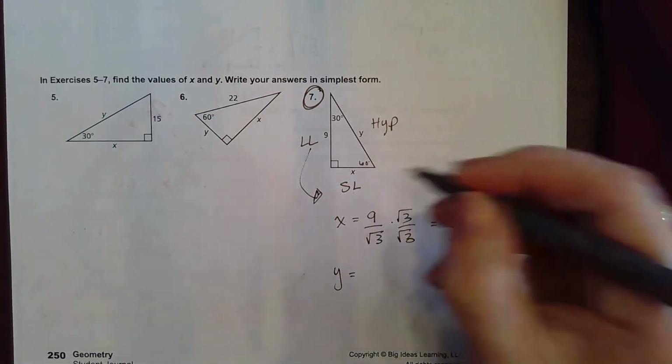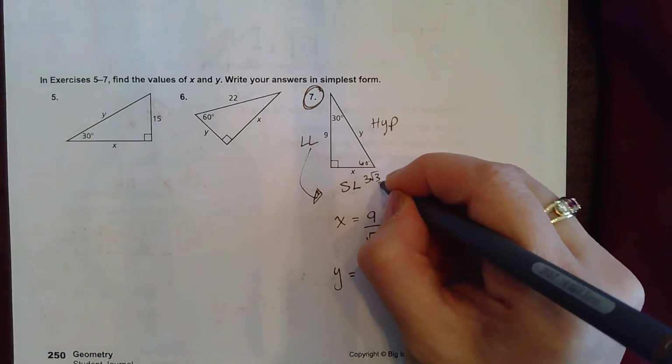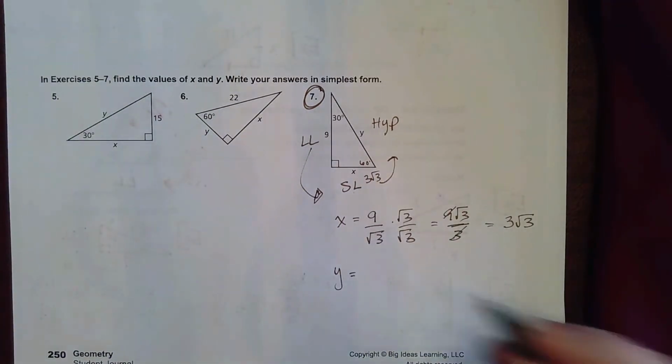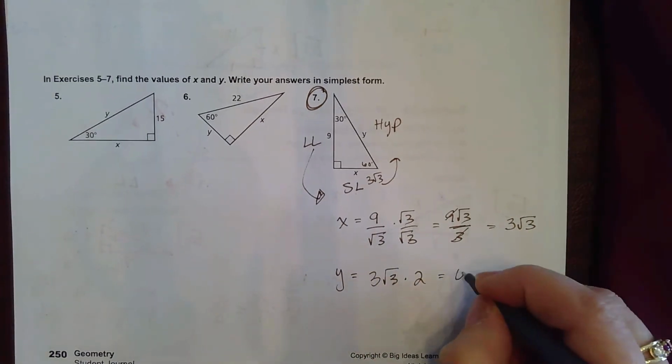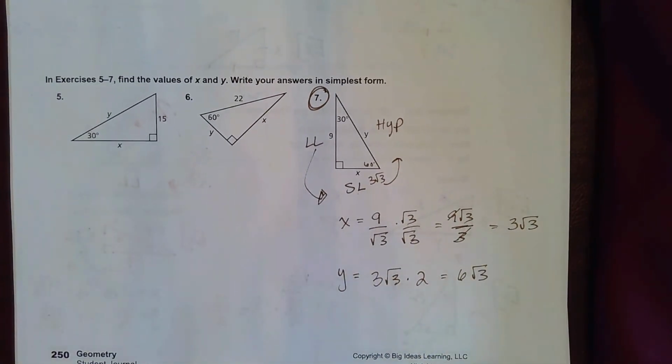To get to y, now that we know that this is 3 root 3, to get to the hypotenuse, we would just multiply by 2. So 3 root 3 times 2 would give me 6 root 3.